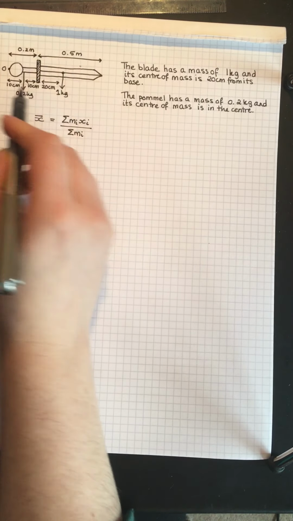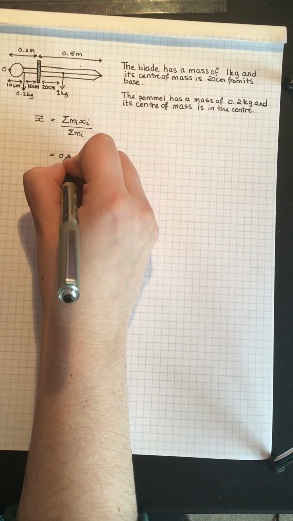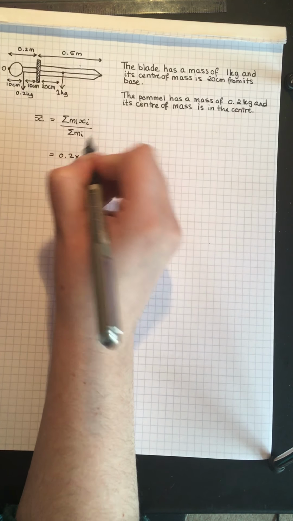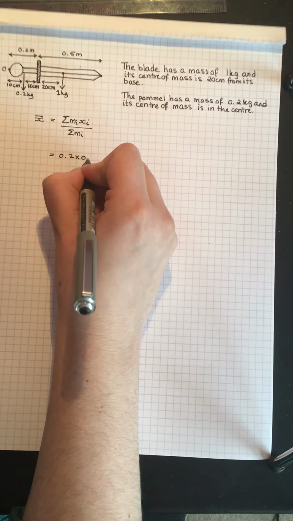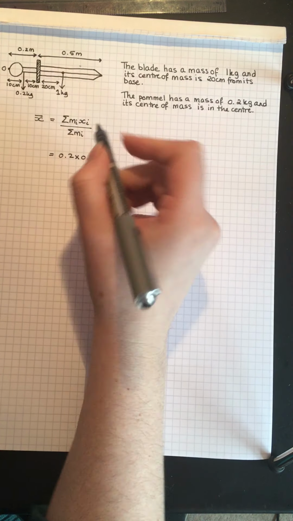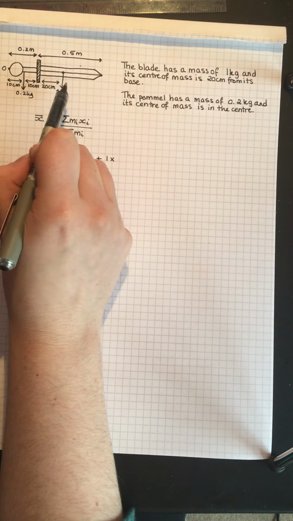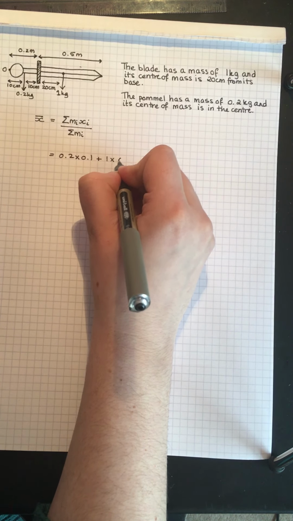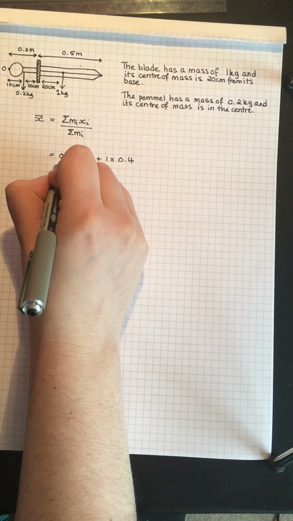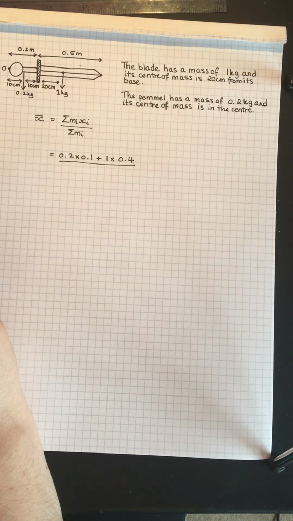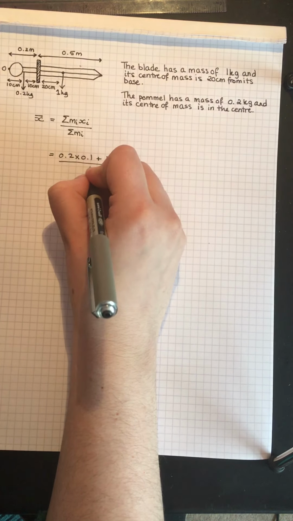So that's going to give us 0.2 times 0.1, at 10 centimetre distance, plus 1 times, and that's 20 centimetres plus another 20 centimetres, so 40 centimetres, which is 0.4 metres. And we're going to divide that by the total mass, which is 1.2 kilograms.